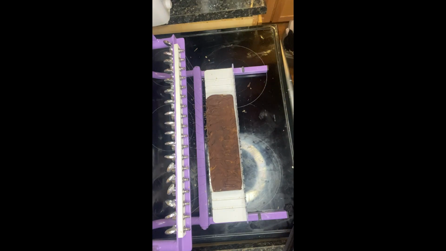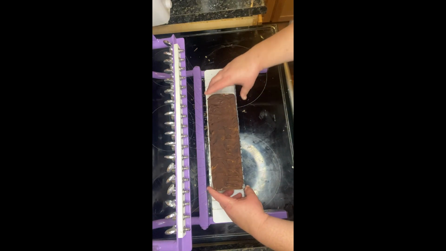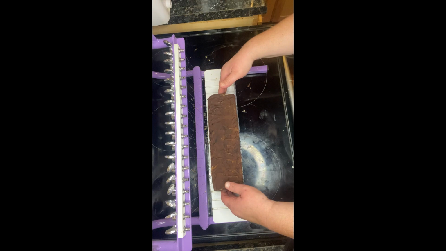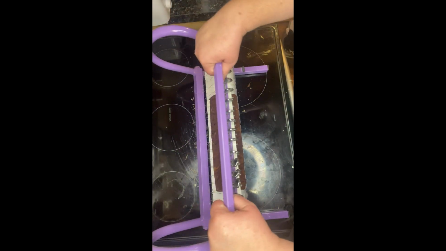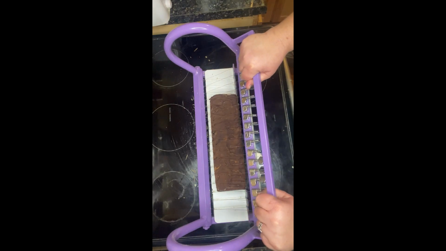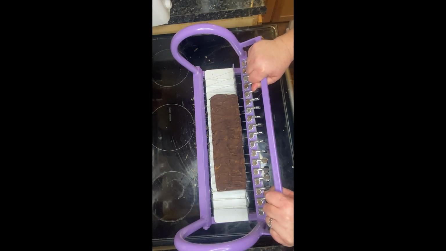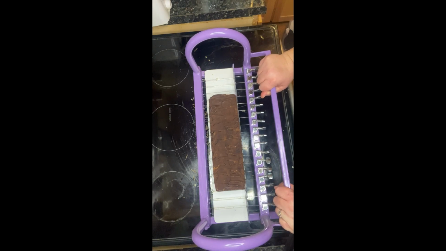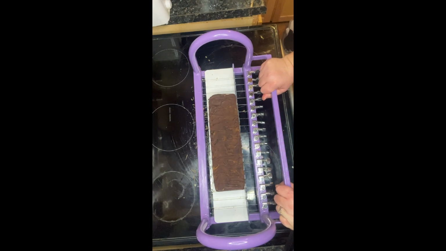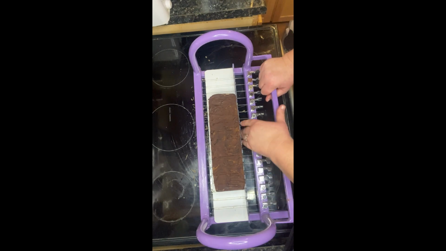Soap is now placed on the cutter, centered, and we just want to press firmly but gently. And you hear those wires breaking through the bottom. And you just kind of press along to make sure that they're all in.